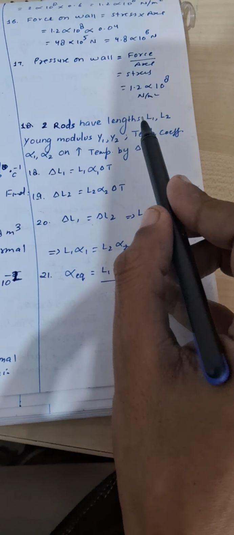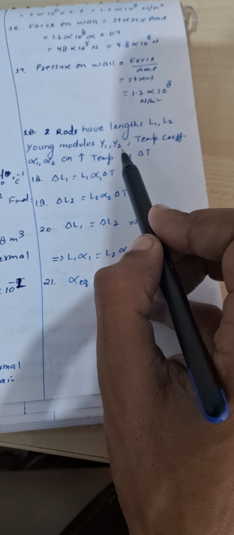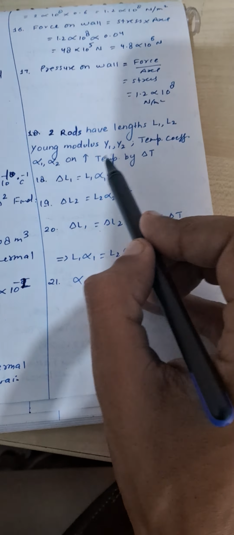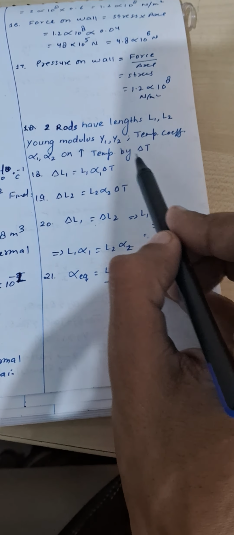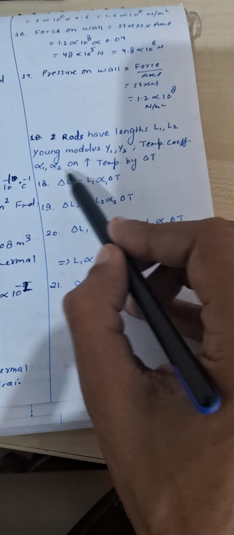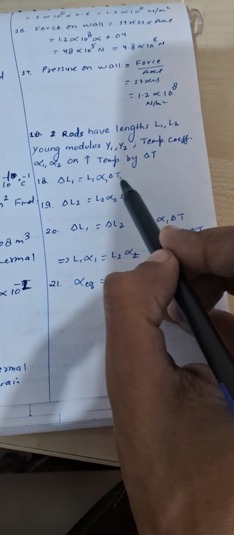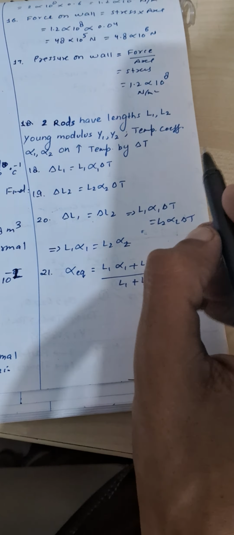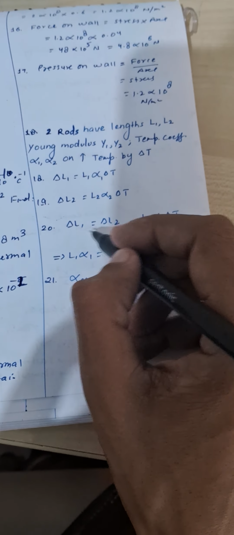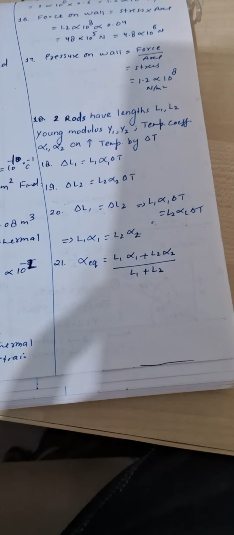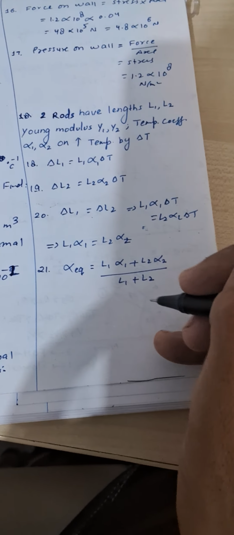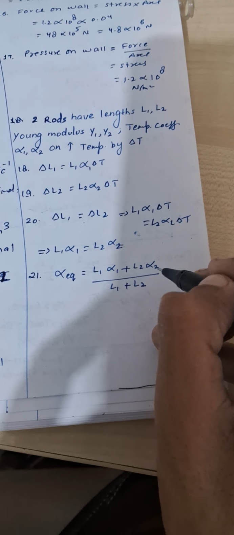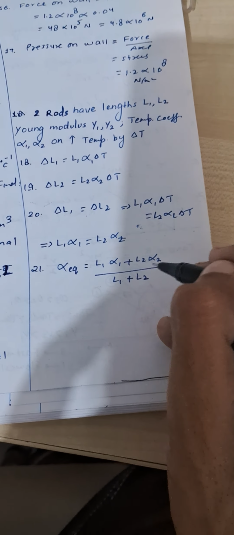Next, two rods have lengths L1, L2, Young's modulus Y1, Y2, and temperature coefficients alpha 1, alpha 2. If we increase the temperature by delta T, the change in length of the first rod will be L1 alpha 1 delta T, and the change in length of the second rod will be L2 alpha 2 delta T. The condition for which delta L1 is equal to delta L2 is L1 alpha 1 equals L2 alpha 2. Then we need to find the equivalent thermal coefficient, which is (L1 alpha 1 plus L2 alpha 2) by (L1 plus L2).